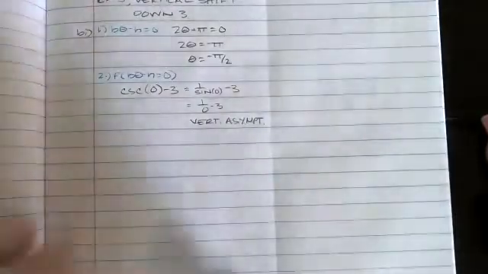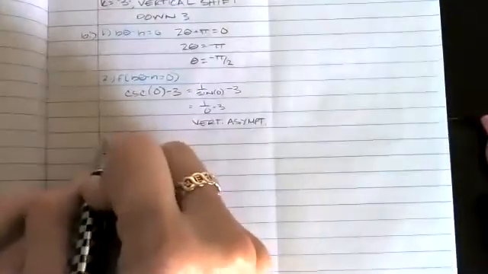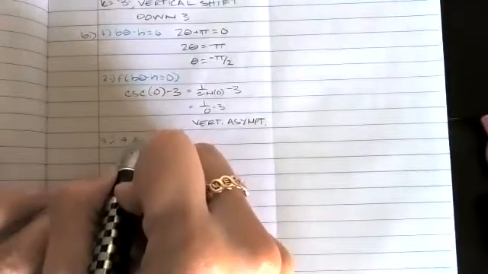Does that part make sense? That's okay with everybody? Yeah. All right. So here are our 4 additional points.